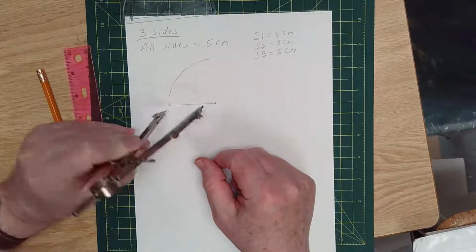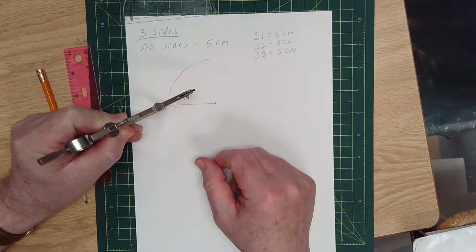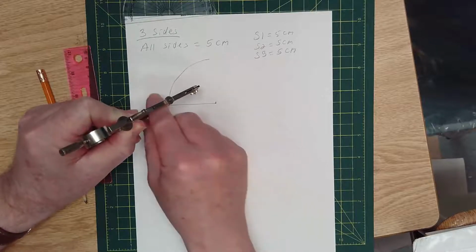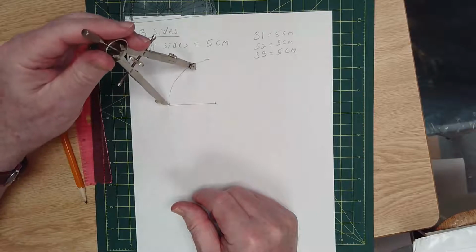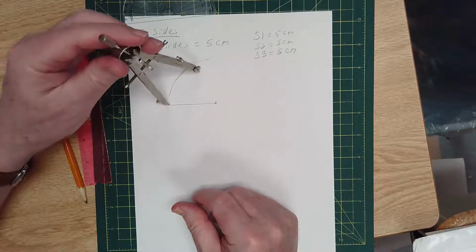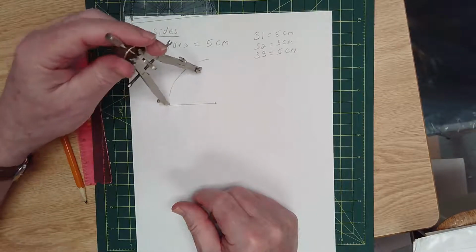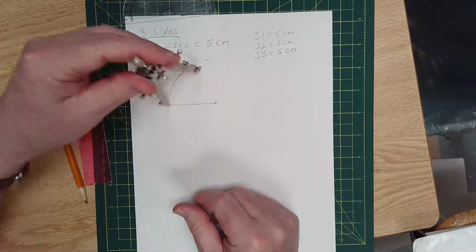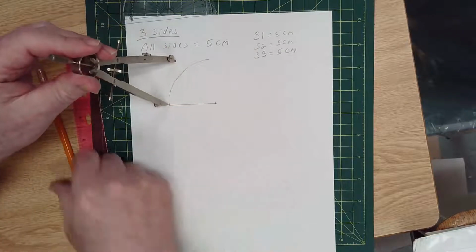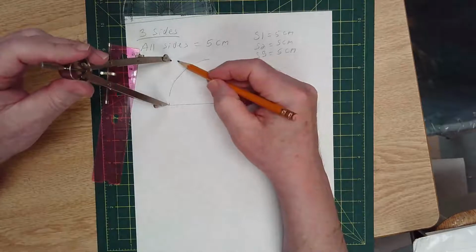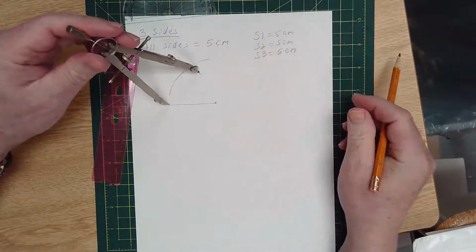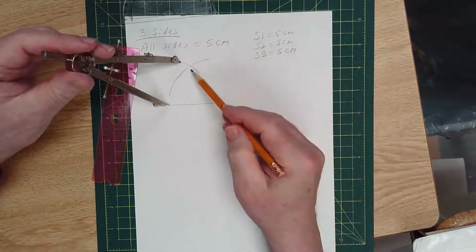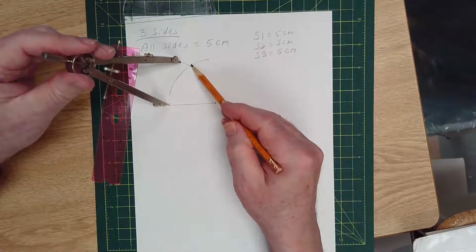Now I put the sharp end on the other side of the line like this, and draw another arc, but I only need to draw the part that intersects with the arc I just drew. I know it's hard to see, so I'll go over it with a pencil. That's where it goes, like that. So they have intersected at this point.